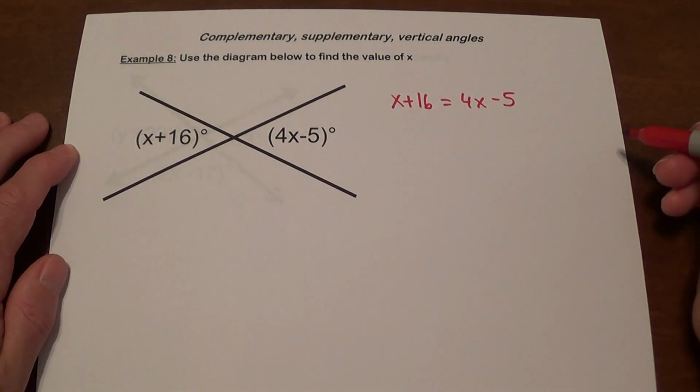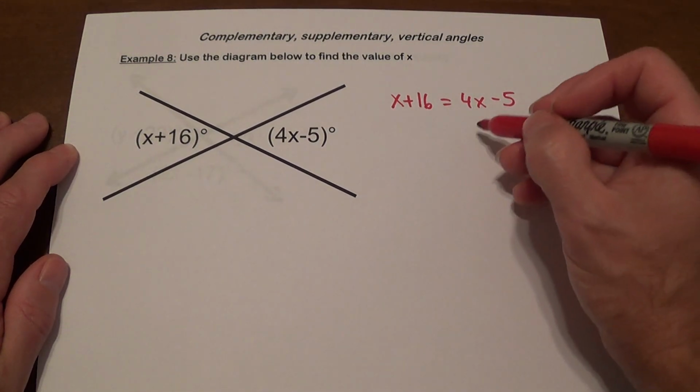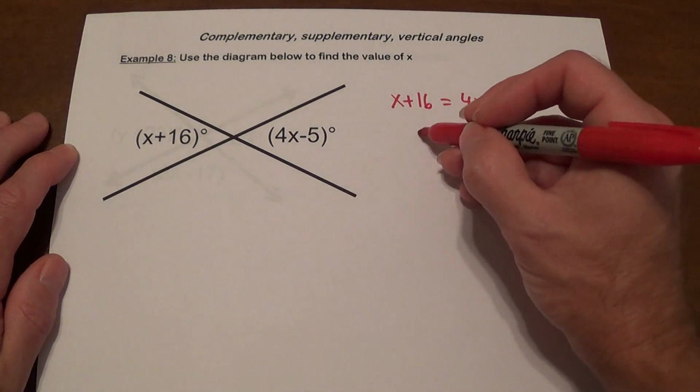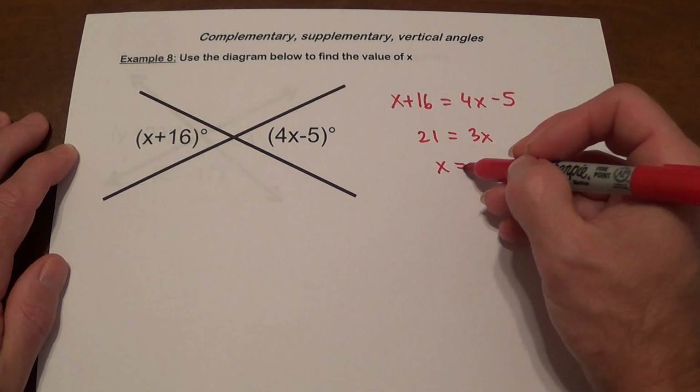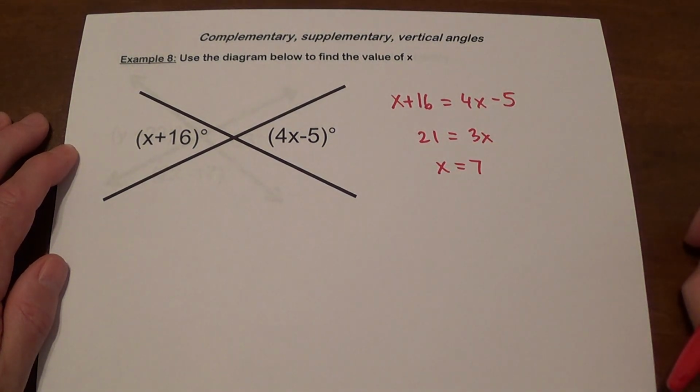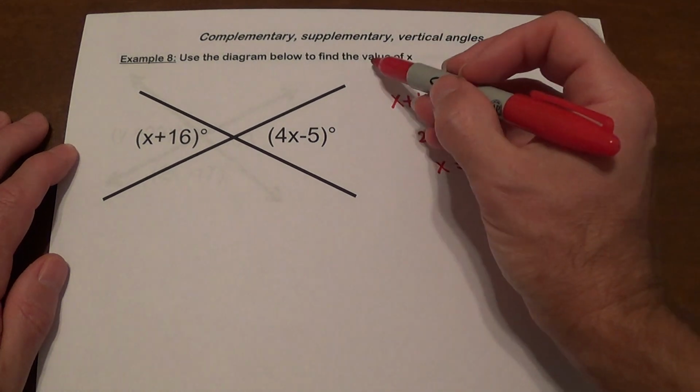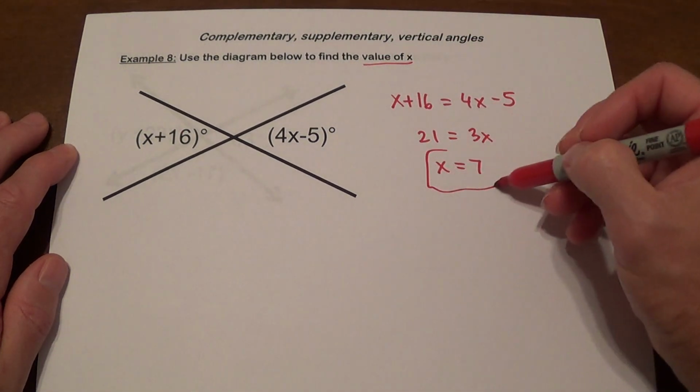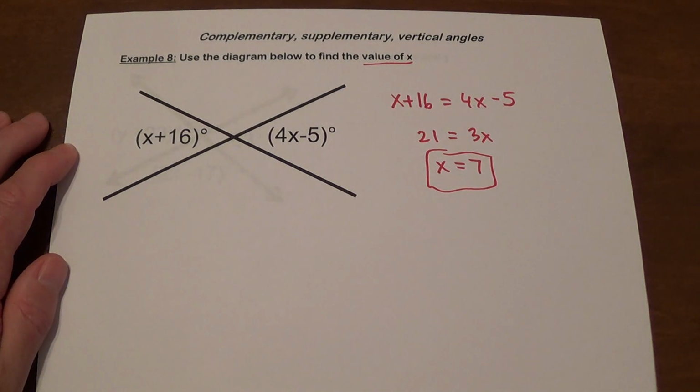Okay, and hopefully you know how to solve equations like that. I'm going to have 3x equals 21 and x equals 7. Since all we need to do here is find the value of x, because that's what the question was, then we are done with this problem.